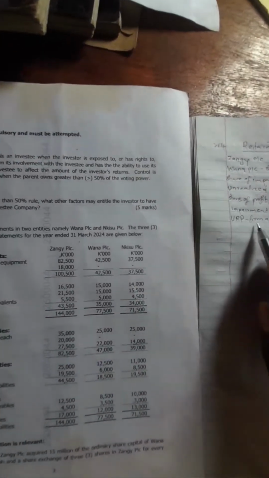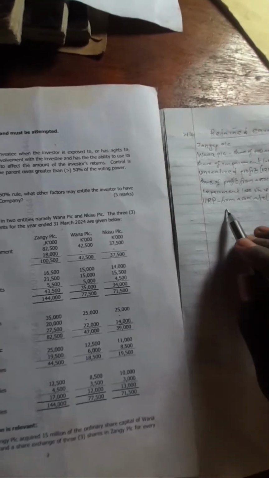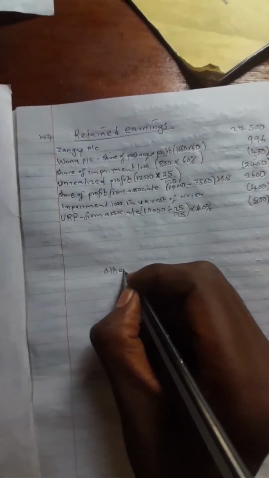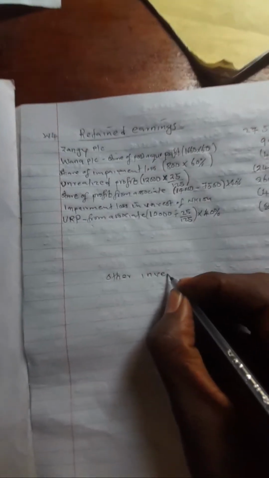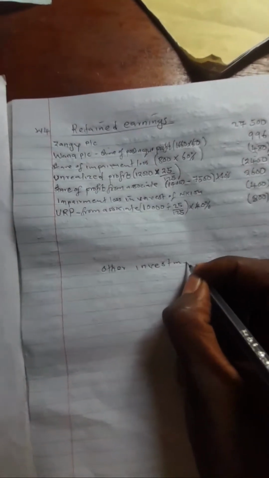If it's a fair value gain, it will increase the retained earnings, but if it's a loss, it will reduce the retained earnings. So other investments, let's do this adjustment here. This is just a sub adjustment that we can do.